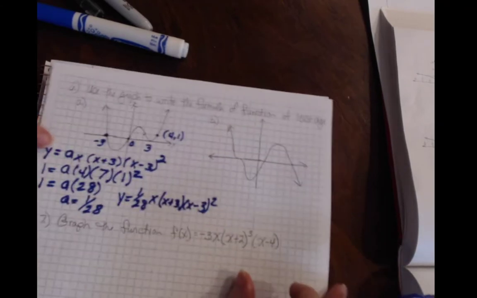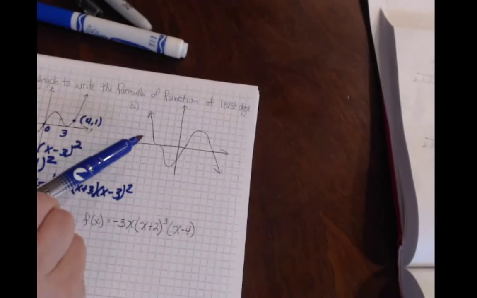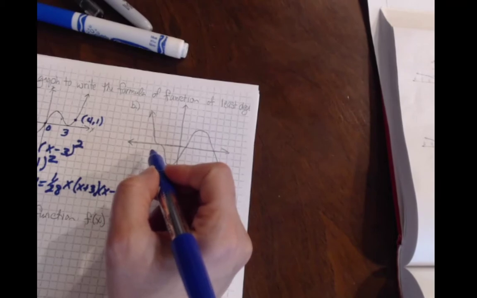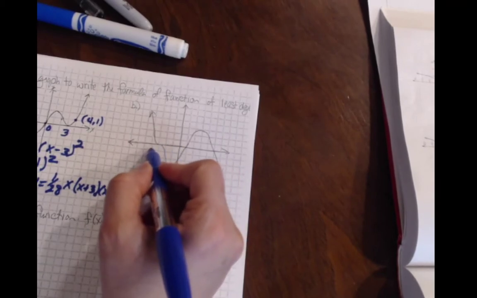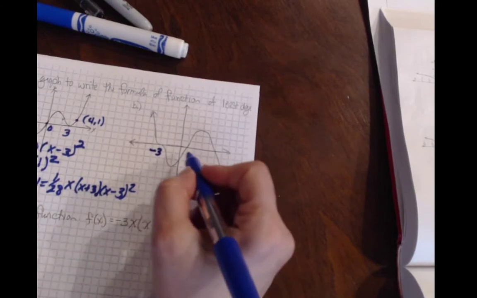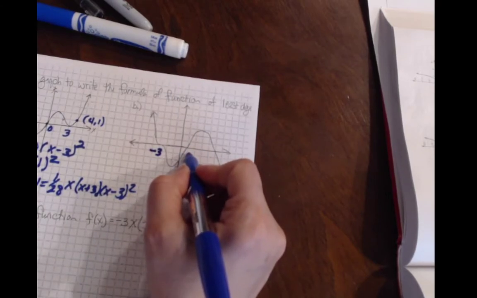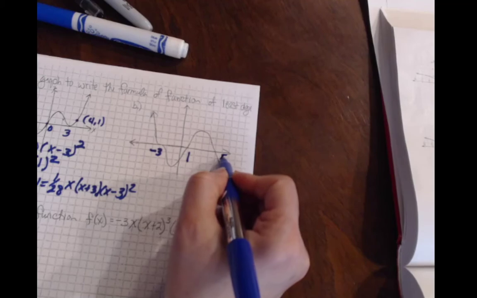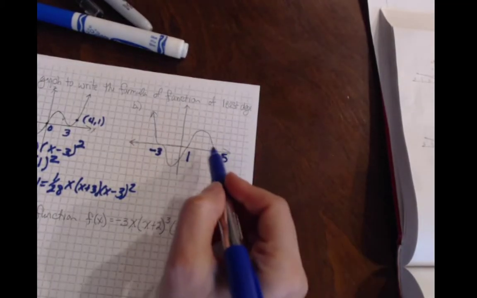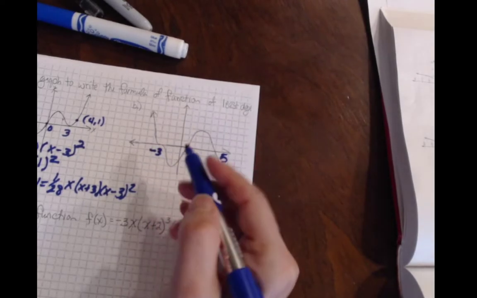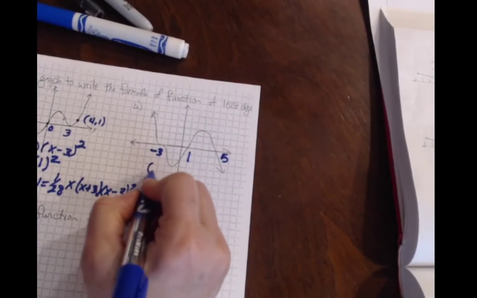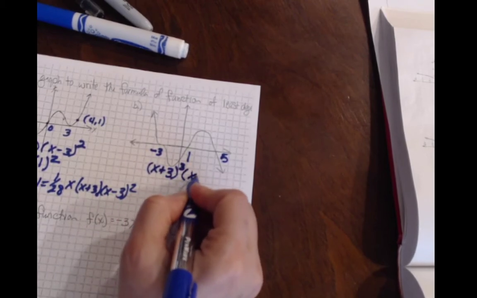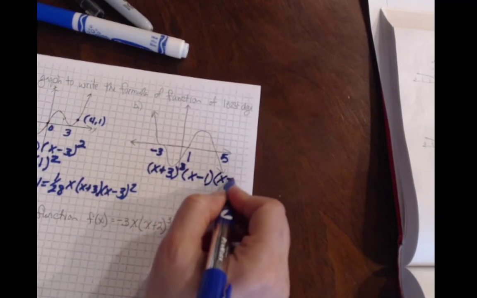Now let's do the second graph. See how it zigzags through there again? That's a multiplicity of 3. So at -3, we have multiplicity of 3. At 1, we have multiplicity of 1. And at 5, we also have a multiplicity of 1. Straight line, zigzag. That's how I know. That's x plus 3 cubed, x minus 1, and x minus 5.